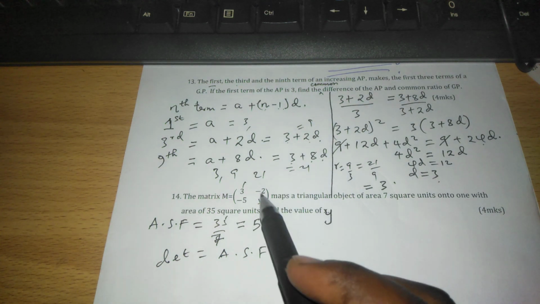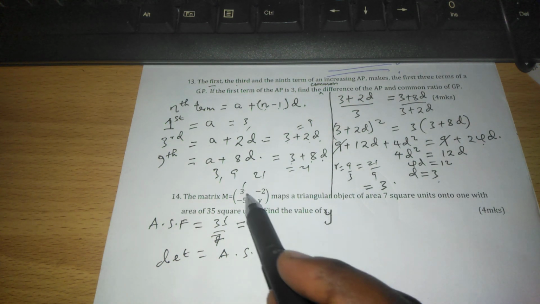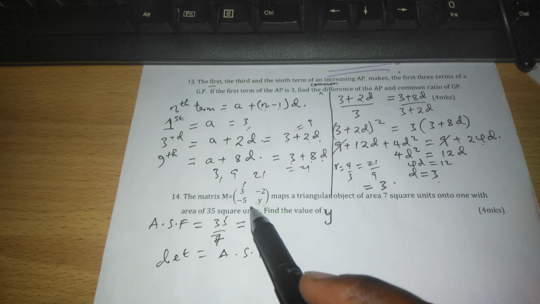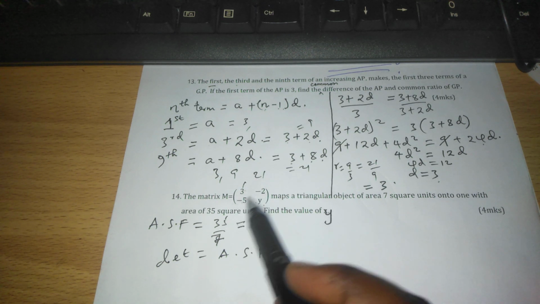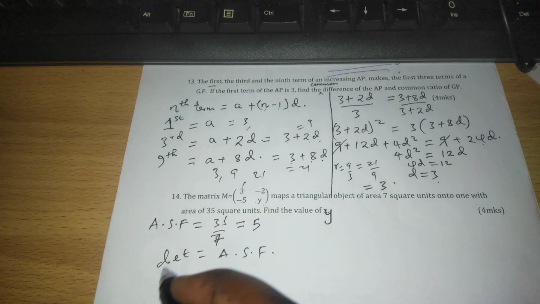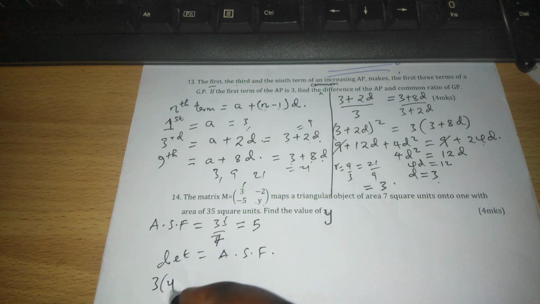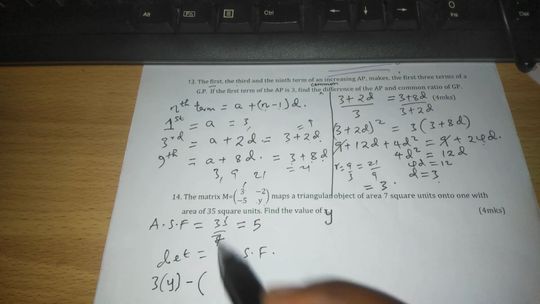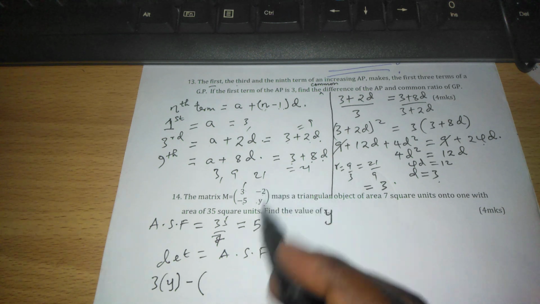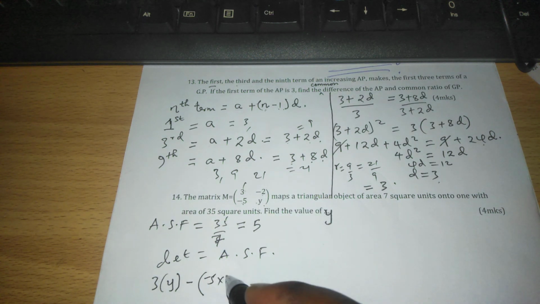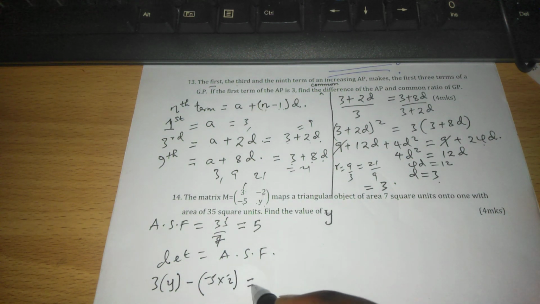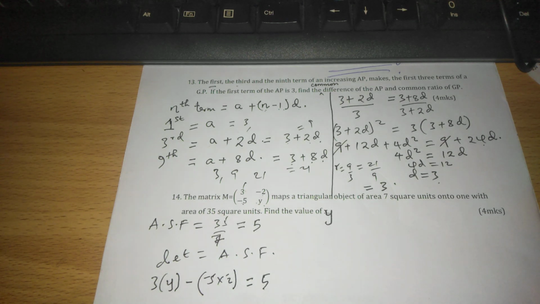The determinant is calculated by the product of the elements in the leading diagonal minus the product of the elements in the other diagonal, such that we take 3 multiplied by y, then subtract negative 5 by negative 2. This must give us the area scale factor, which is 5.